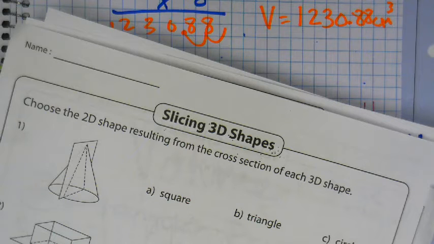Let's look at 3D slicing. It's probably one of the easiest things, I think so, that I will go over with you. 3D slicing. I mean, it should be. Believe it or not, this is the 7th grade standard.